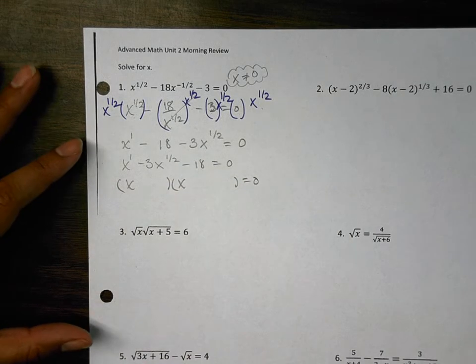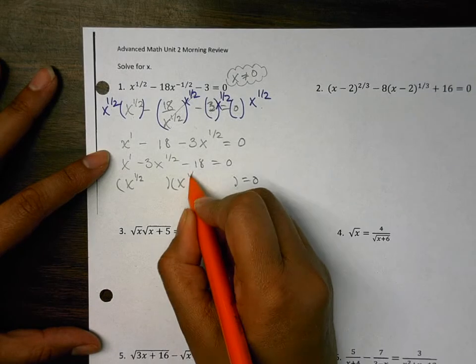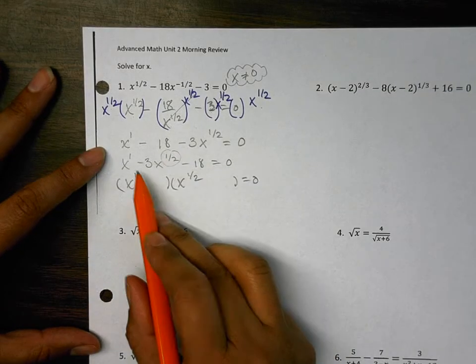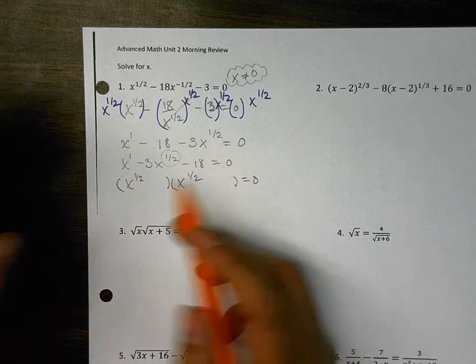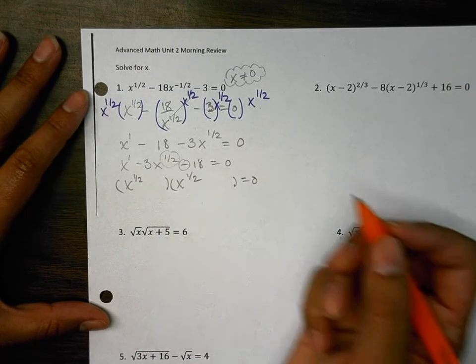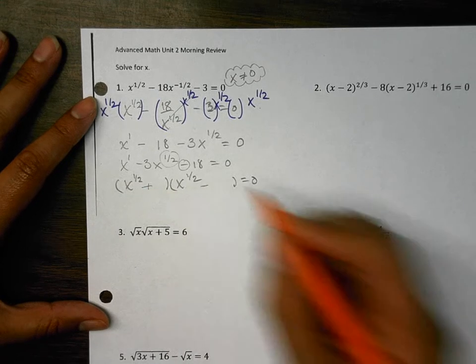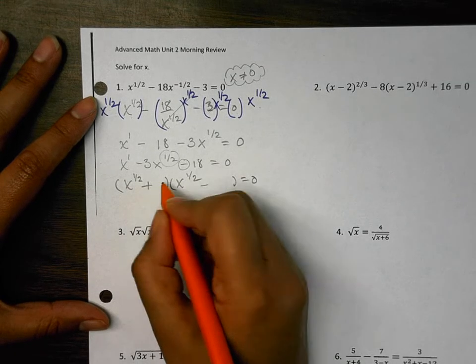All right, equals 0. Is it x and x or x to the 1/2, x to the 1/2? And how do you guys know that? It's always the middle or half of the first. All right, what are my signs? Minus, minus, plus, plus, or one of each? One of each, because I'm trying to get negative 18.